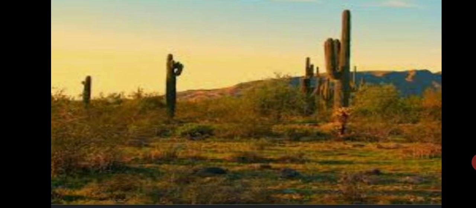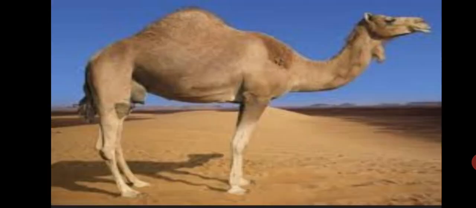Leaves are narrow, oily, and have thick bark. Once moisture in the soil is consumed, plants die. Examples: cactus, sisal, palm, date palm, etc. With regards to animal life, camels survive for days without water.